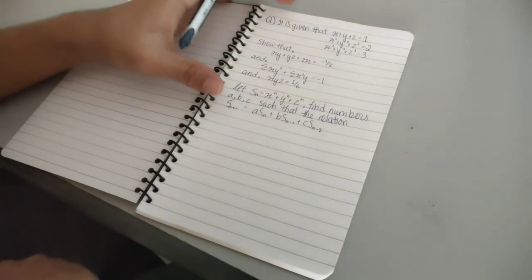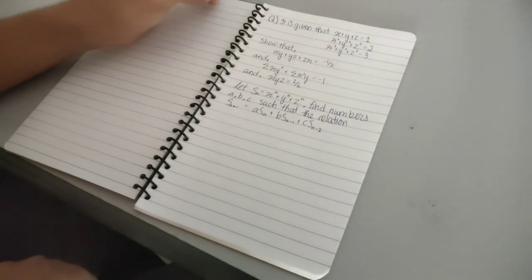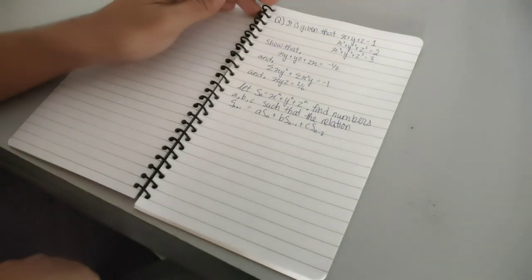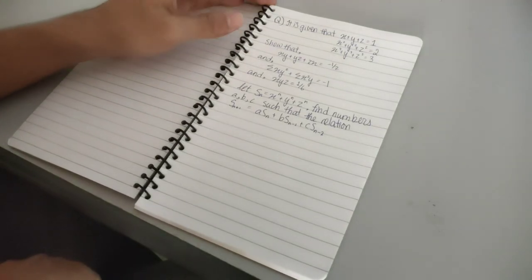The method that he showed in the video, I found it to have a lot of algebraic manipulations. Instead, my approach was slightly different. And anyways, here's the question.